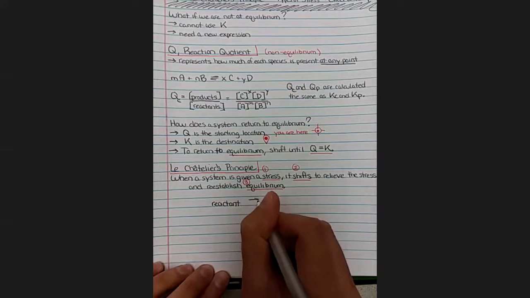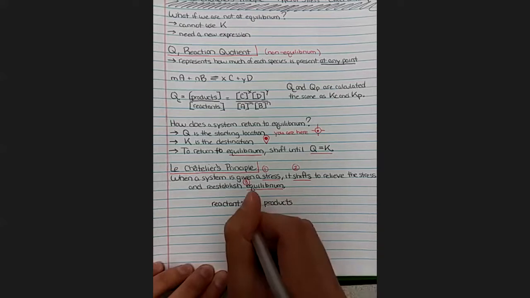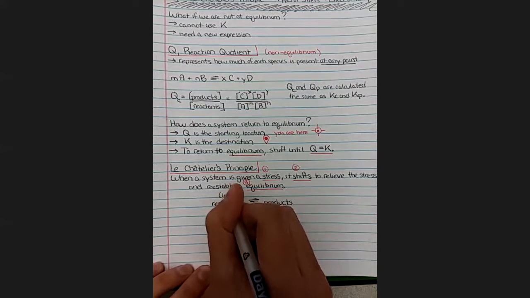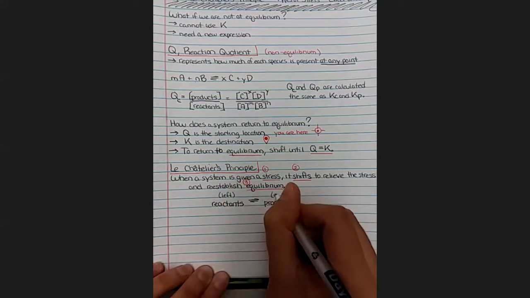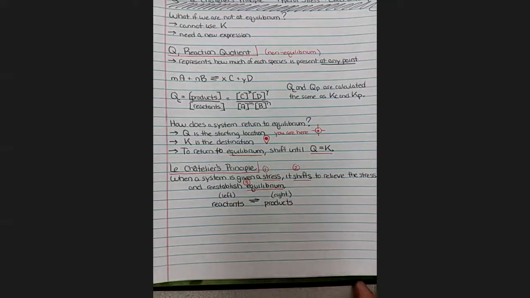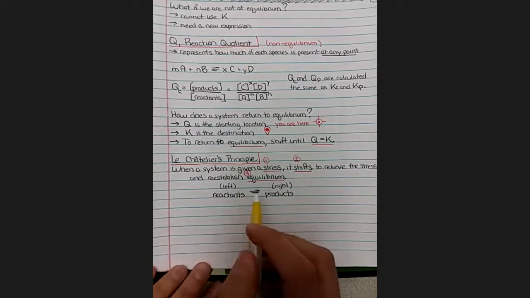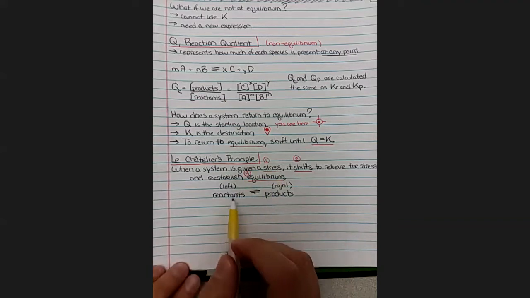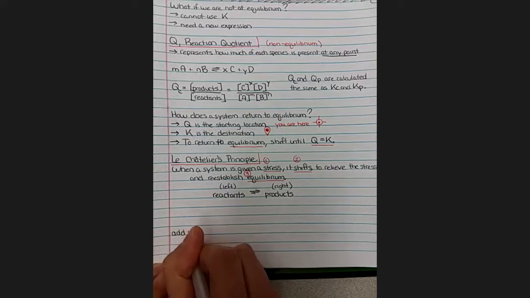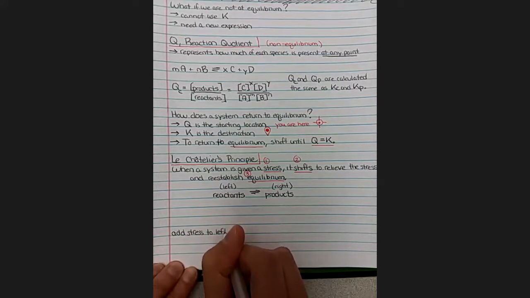So let's draw what that looks like for a generic reactants go to products reaction. The way we've drawn this, the reactants are on our left side and the products are on the right side. So we're going to call it shifting to the left or shifting to the right because that's easier to write. Okay, so let's think about if we took a system and we added a stress to the left side. We'll talk more about what a stress looks like in the next video.